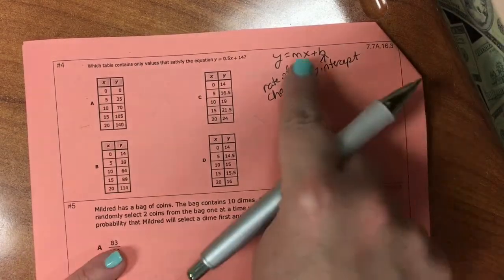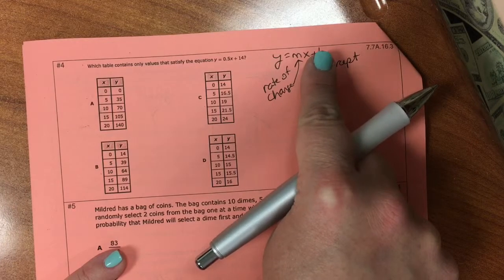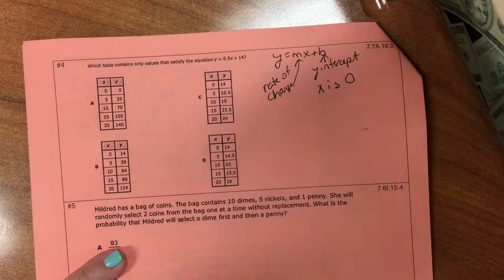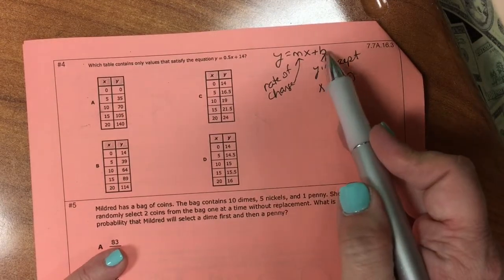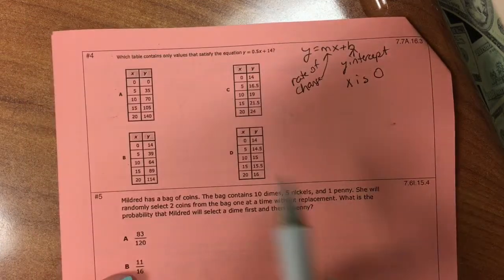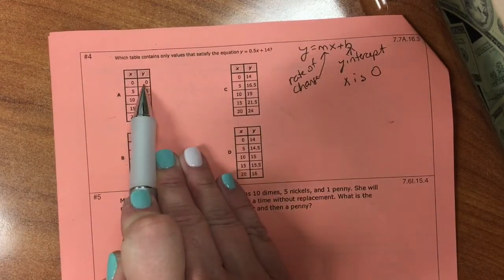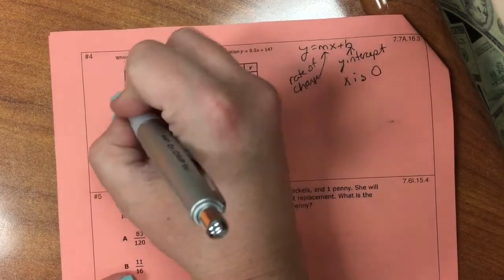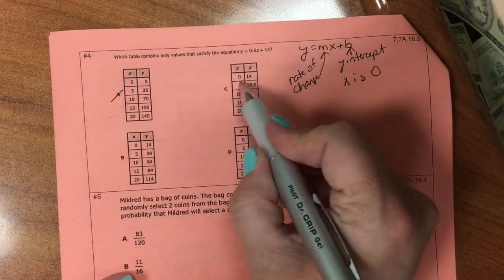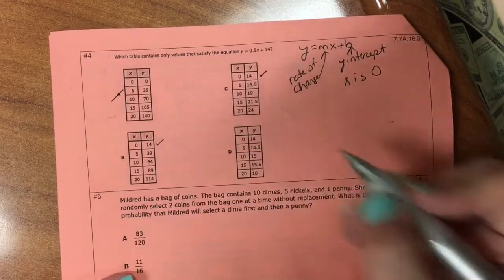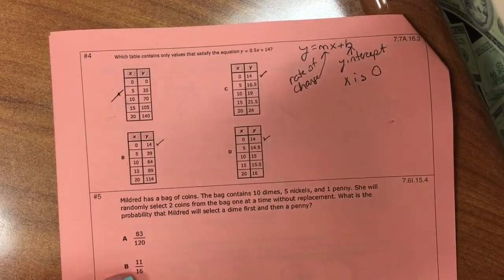Okay, so where my line crosses the y-axis, my x is 0. So for that y-intercept, that number is where x is 0. So when I look at my tables here, I have 0 and 0, which can't be right because I need this to say 0 and 14. So A cannot be right. C says 0 and 14, that's the y-intercept. B also says it, D also says it. So those all say the correct y-intercept.